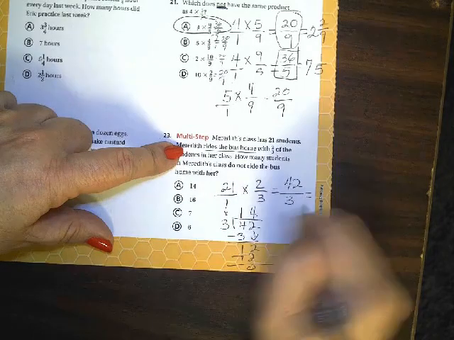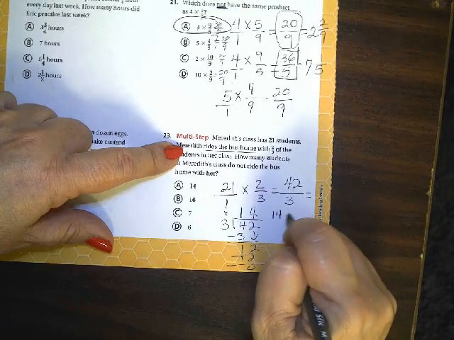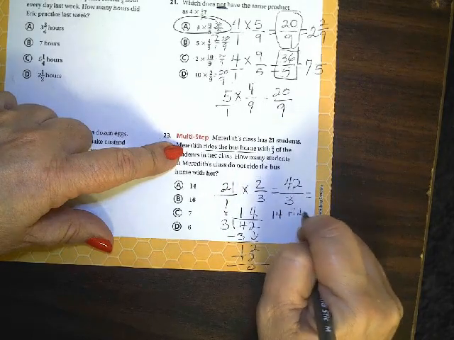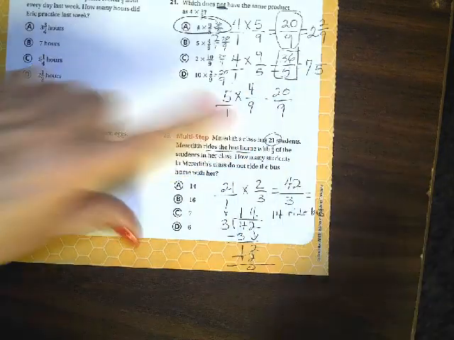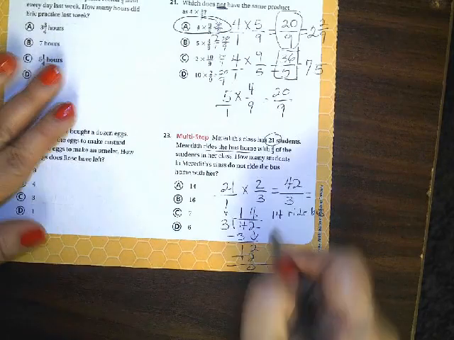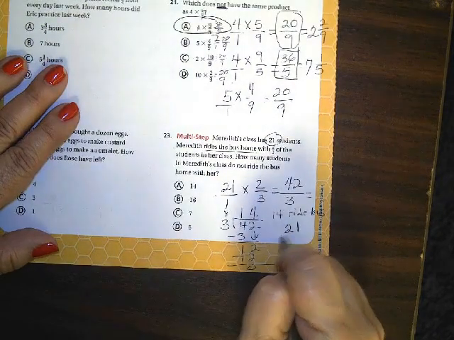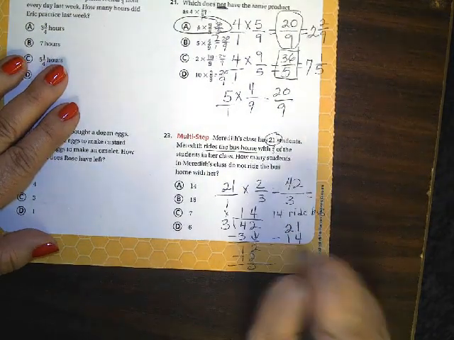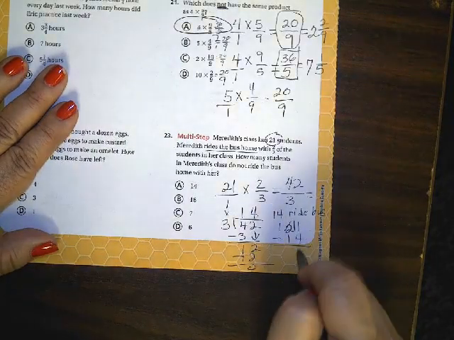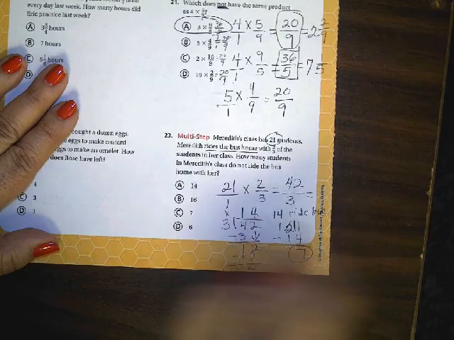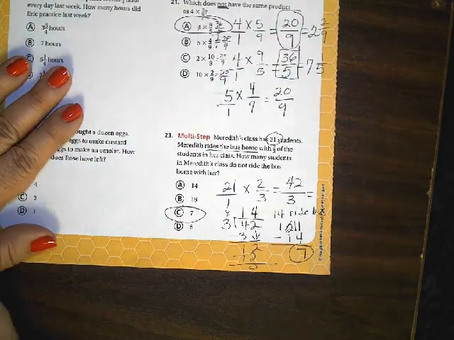So I have 14 students that ride the bus. Now I had 21 students. How many don't ride the bus? Very good. I'm going to have to subtract. 21 minus 14. Regroup. 11 minus 4 equals 7. So 7 students do not ride the bus home.